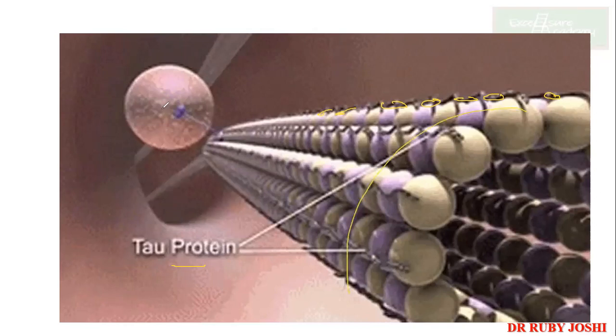Okay, and you can see on the top of that the kinesin is bringing the vesicle or whatever cargo it is having. Okay, so there is this video, just watch this. You'll get an idea of how the tau proteins are present and how, when there is misfolding happening, it is affecting the neuronal cells and ultimately resulting in Alzheimer's.